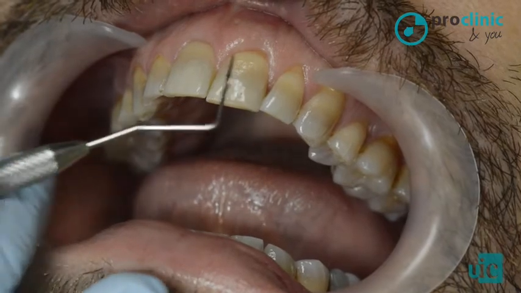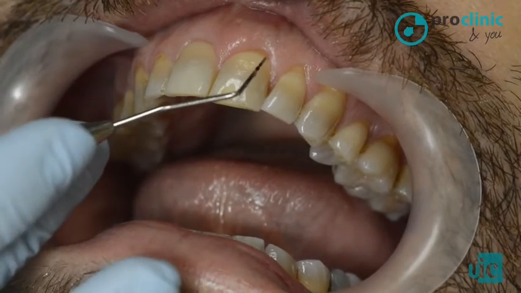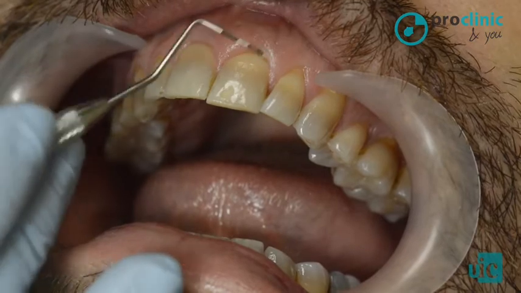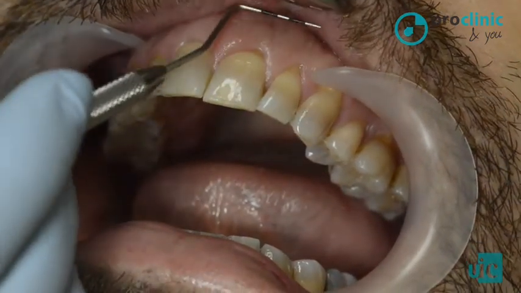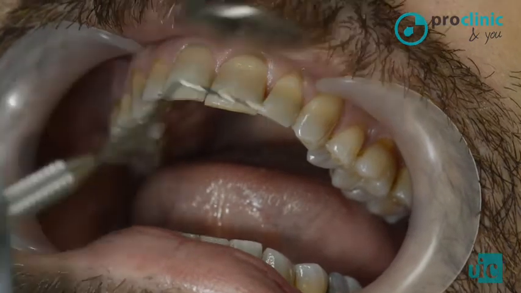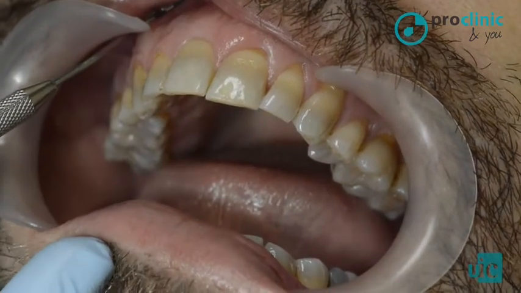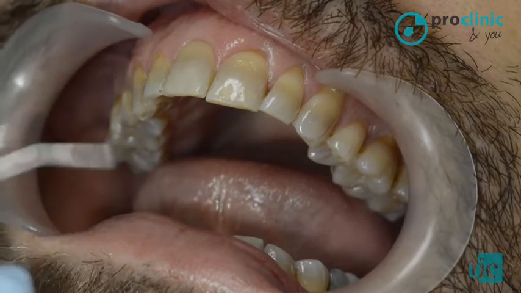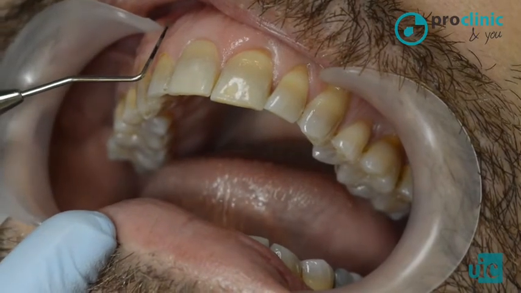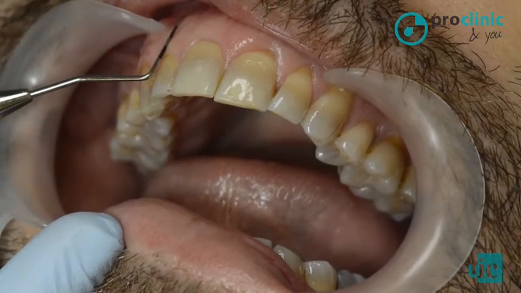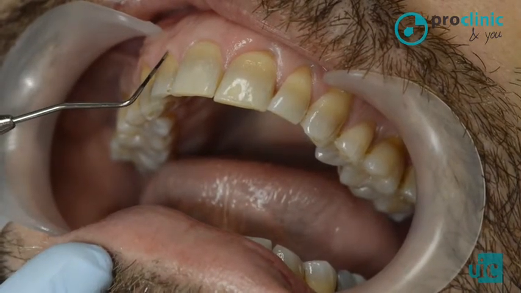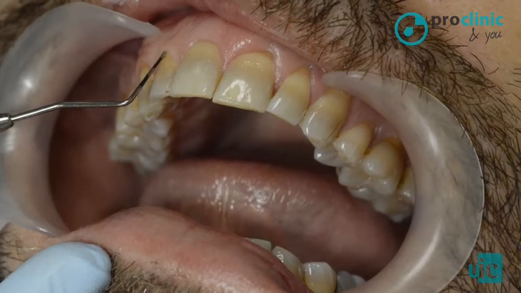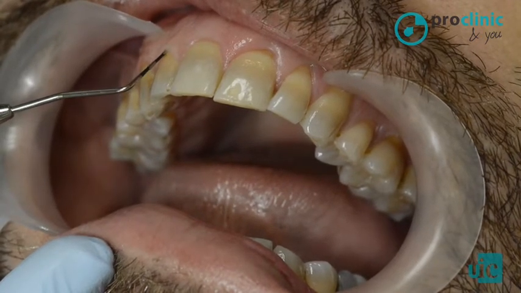The value of the attached gingiva comes from the distance from the gingival margin to the mucogingival line, which in this case is 9 millimeters. And you have to subtract probing depth value, free gingiva, which in this case is 2 millimeters.